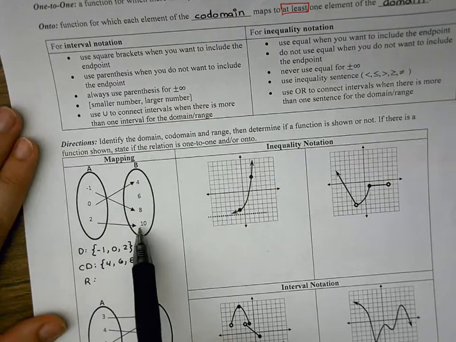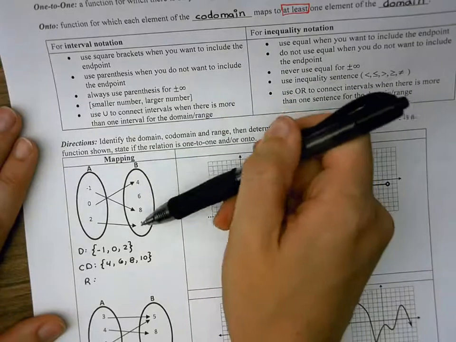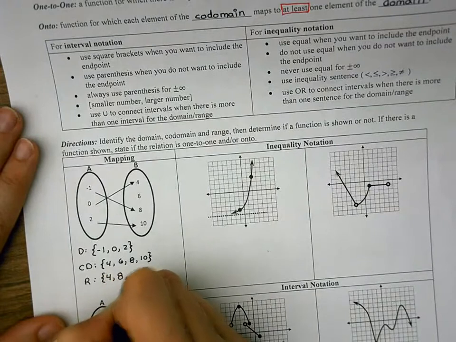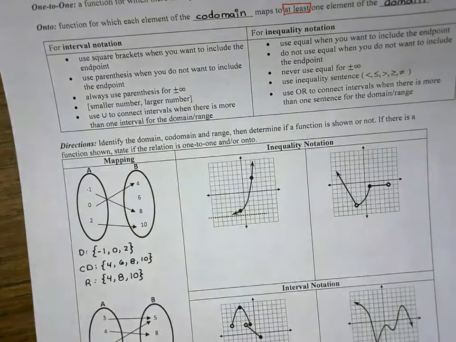When I plug in 2, I get 10. The y values that are actually produced by the function depicted here are 4, 8, and 10. So 6, while it is a possible y value, part of my codomain, it never actually comes into being, so therefore is not part of my range.